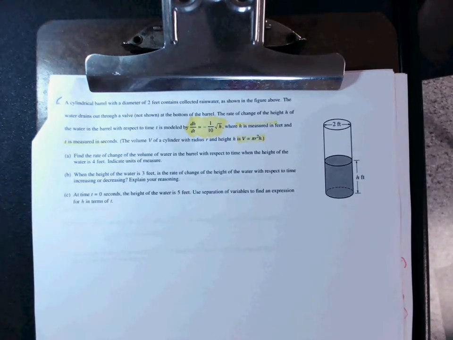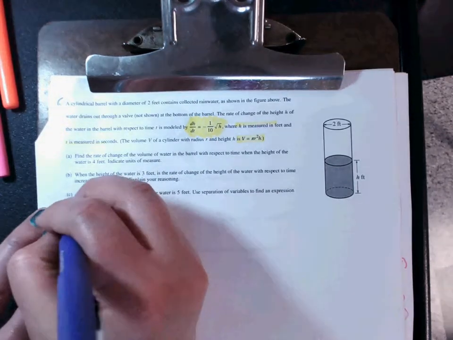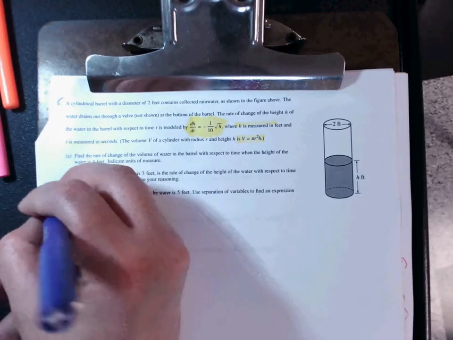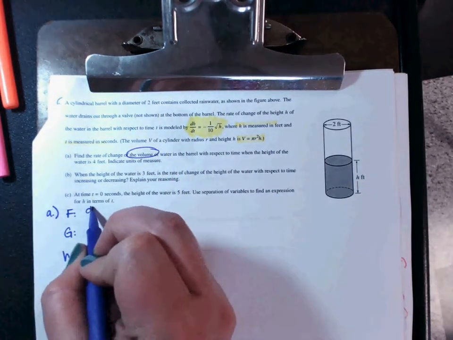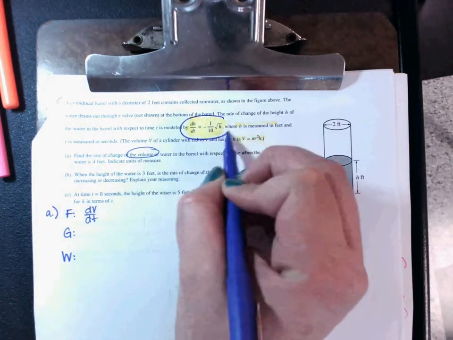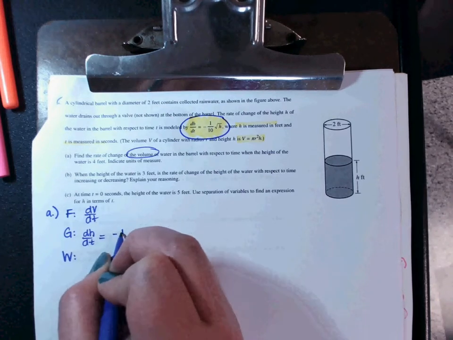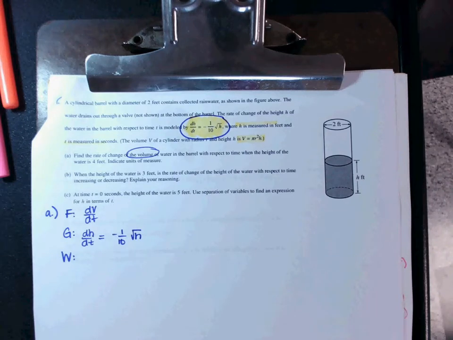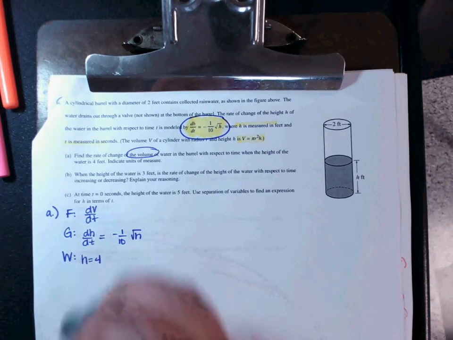Okay, part A says find the rate of change of the volume of the water in the barrel with respect to time when the height of the water is 4 feet. So we have a find, given, when for part A. We are asked to find the rate of change of the volume. That's a dV/dt question. Okay, we were given dH/dt. Normally they give you like a value for this, but in this case they gave you an equation instead. Okay, so that's okay. And then it tells you when the height of the water, h, is 4.